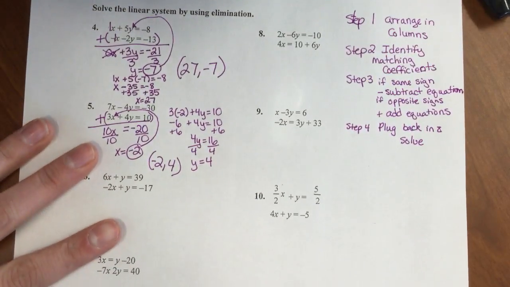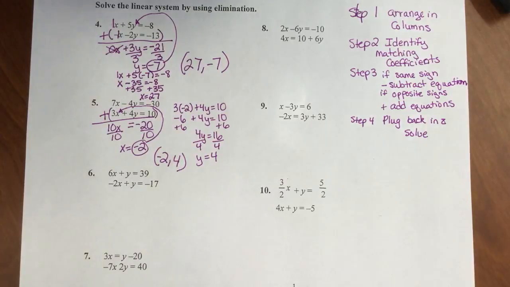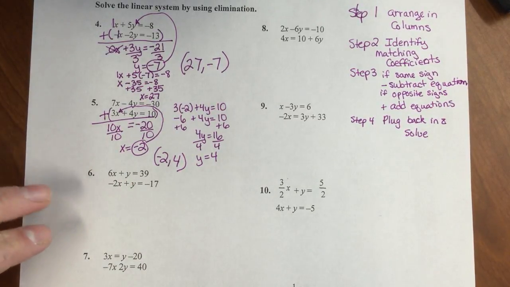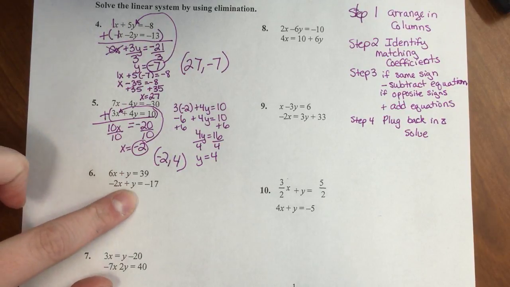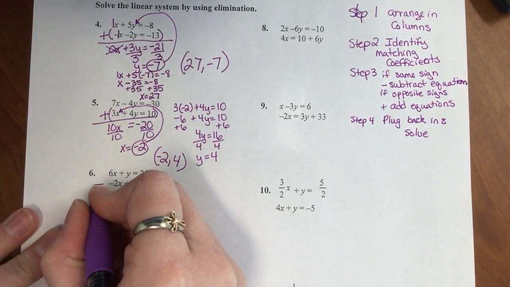Okay, next one, x's, y's equals numbers. Okay, they're in columns. Looking for same coefficients, x is 6 and negative 2, those don't match. Y is 1 and 1, those match. Okay, if same sign, subtract. Positive and positive, they're the same. So I'm going to subtract.